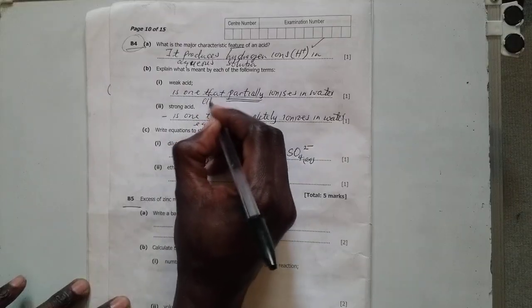So a strong acid here, sulfuric acid, is actually a strong acid. Ethanoic acid, CH3COOH, is actually an example of a weak acid. In other words, all carboxylic acids are actually weak acids.